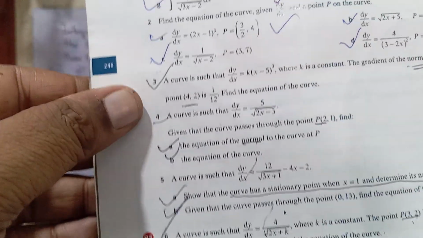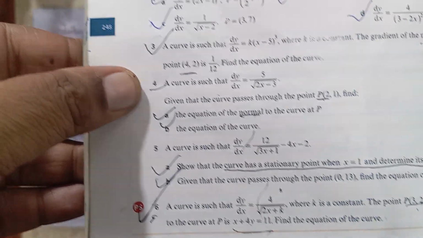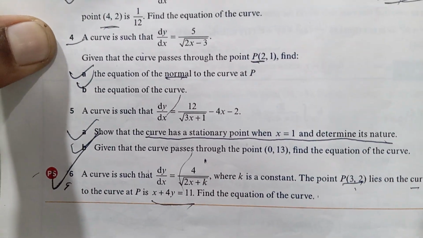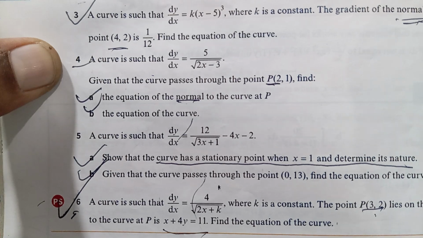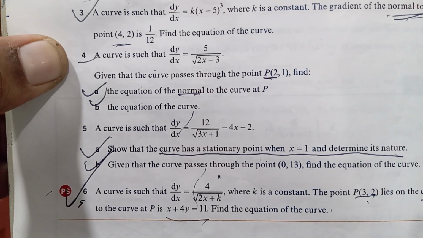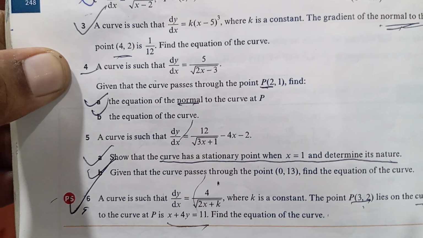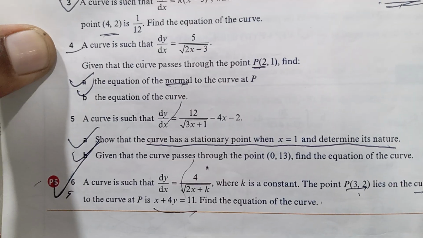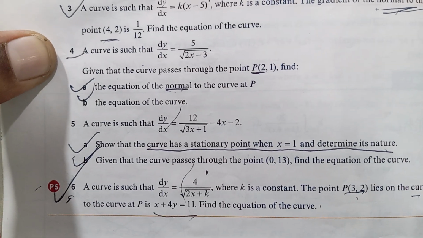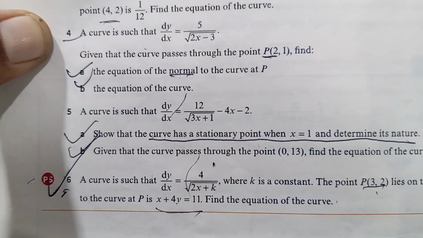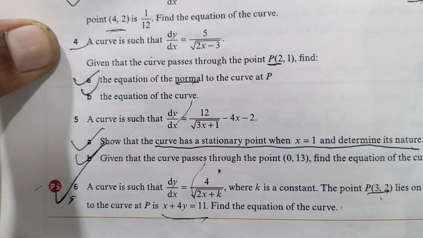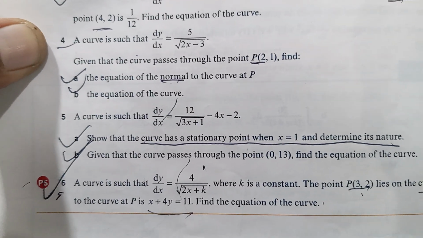So my dear students, exercise 9C, question number 4. This is our third episode on this exercise. A curve is such that dy/dx equals 5 divided by the square root of (2x minus 3). Given that the curve passes through the point P, which is (2, 1), find the equation of the normal to the curve at the point P. This is the A part, and in the B part we have to find the equation of the curve. So this is question number 4.